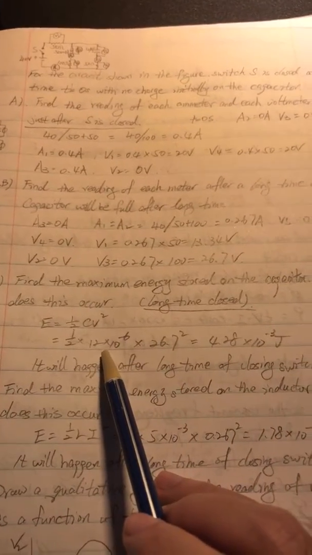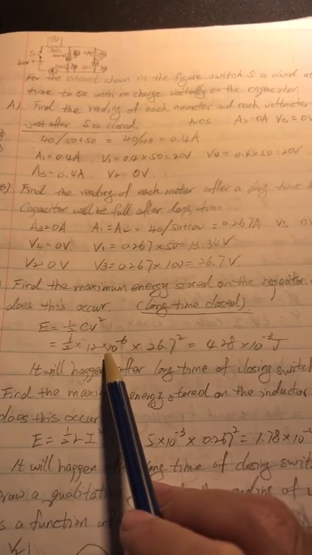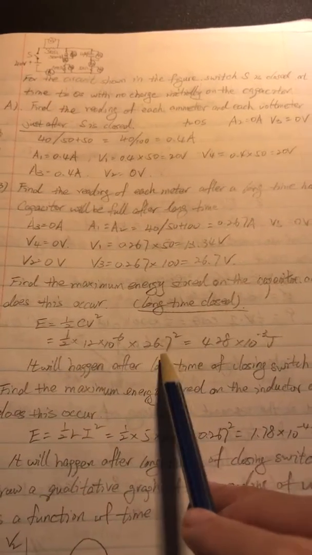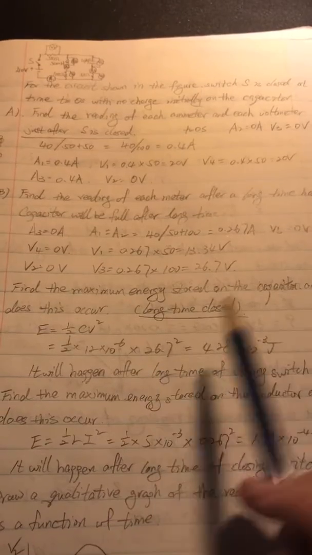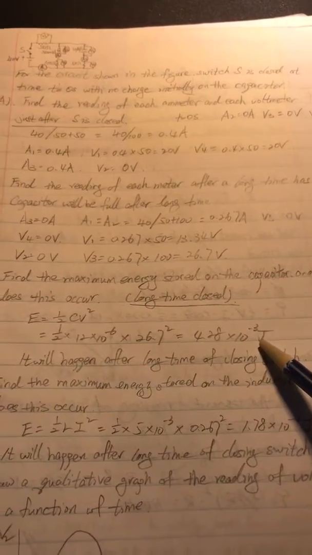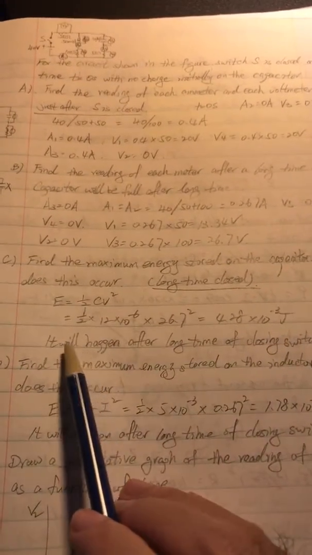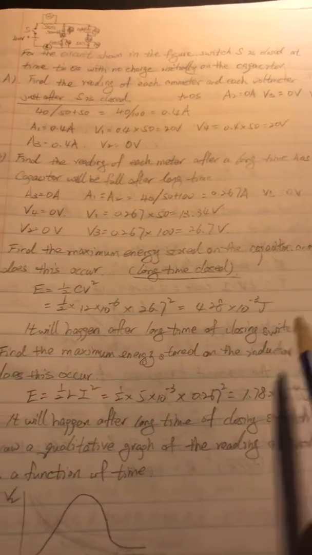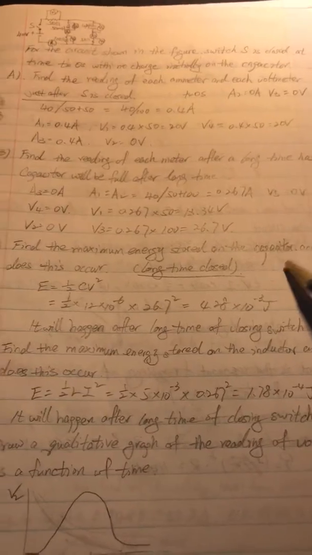The capacitance will be 12 times 10 to the negative 6 and the V squared, and we'll get the energy. And it will happen after a long time of closing the switch because the capacitor will be full.